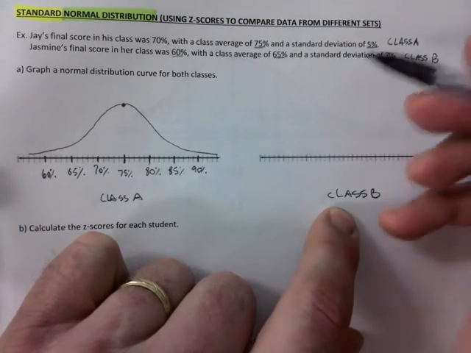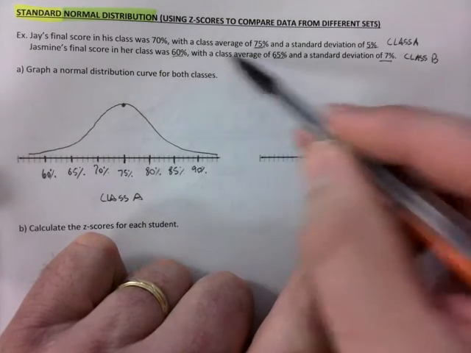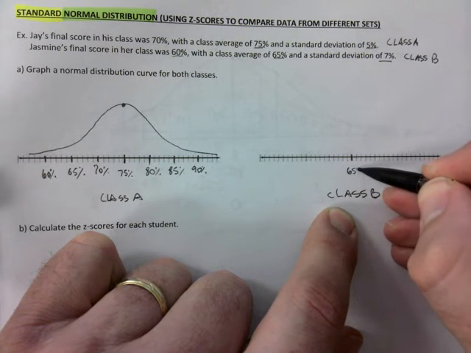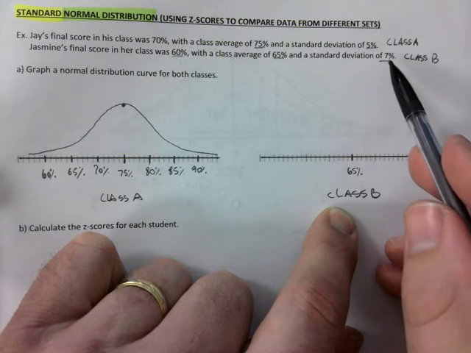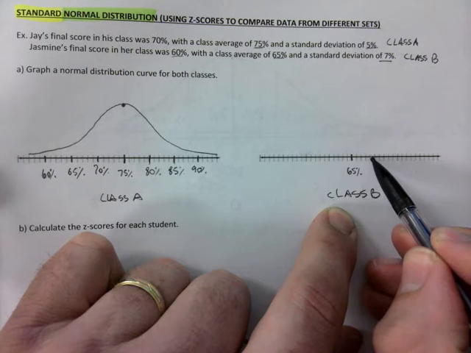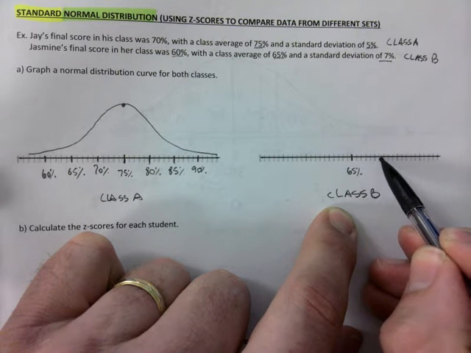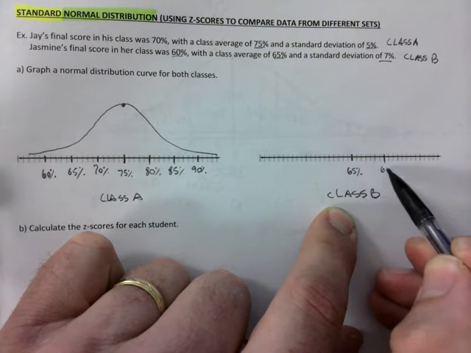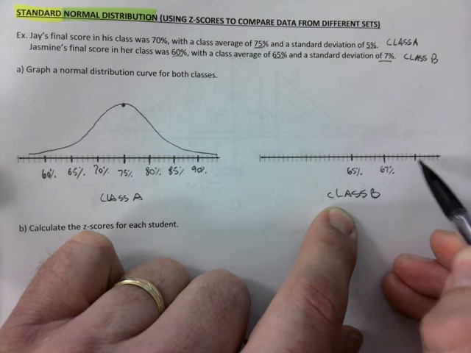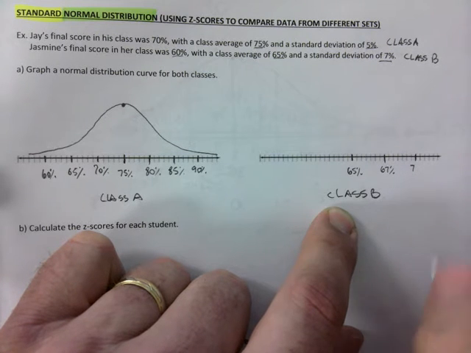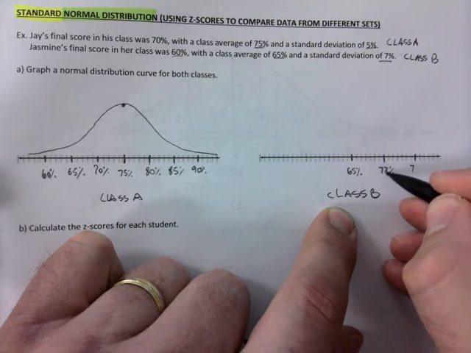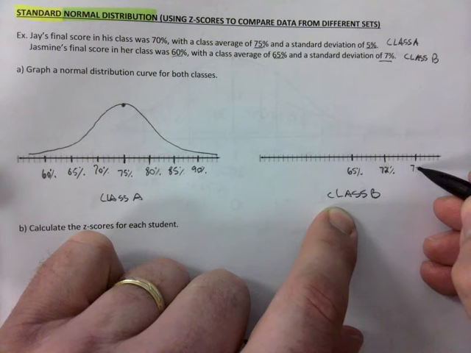And then class B, I'll do the same thing, but the average is 65. So I'm going to find my middle here, and the 65 is there, and it's a standard deviation of 7. So you got to watch out for that. So I'm going to go 2, 4, 6, 7. That's 72 right there. Oh, sorry, I meant to say 72, guys. And 2, 4, 6, another 7, and then we are at 79.